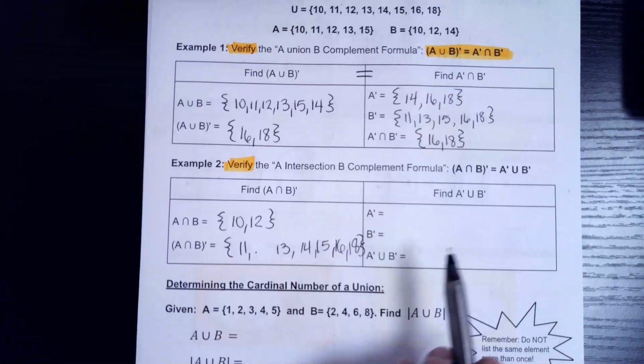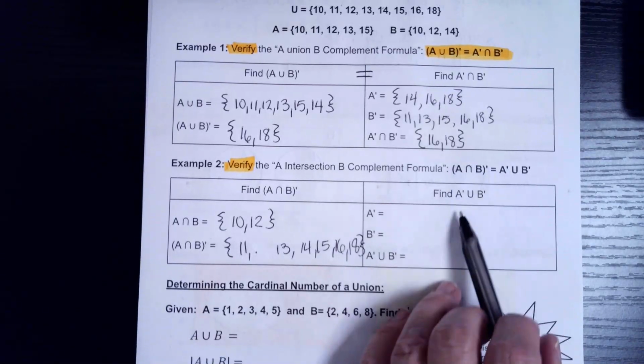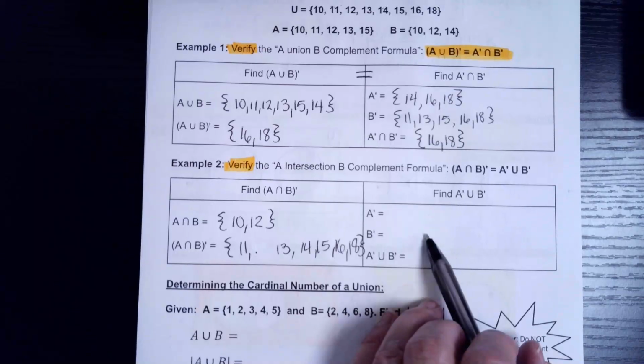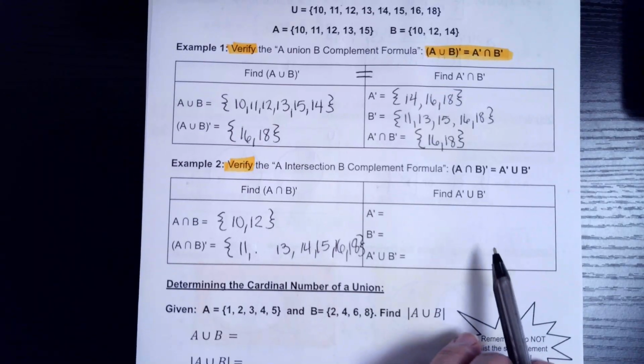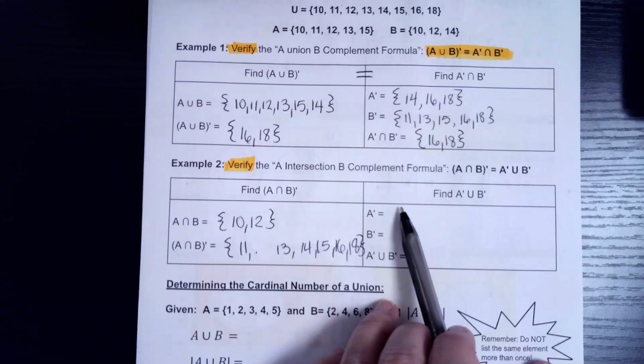Or we're given the option of finding the complement of each set on its own. So Stephen, help me find the complement of just A. 14, 16, 18. Do you back that up? Okay, 14, 16, 18.